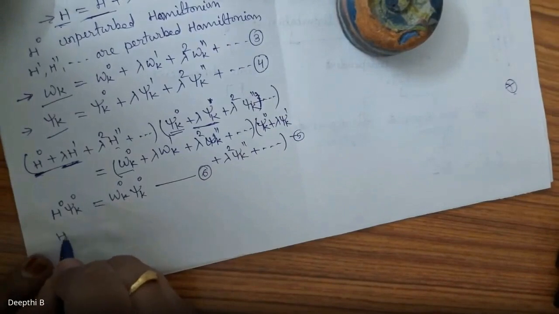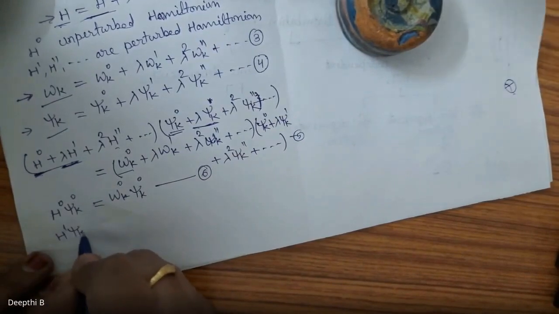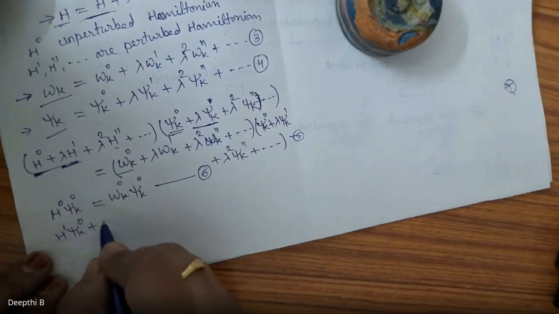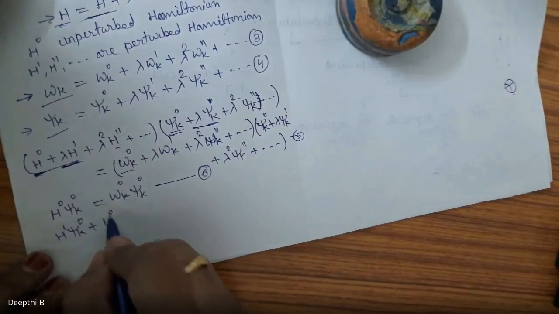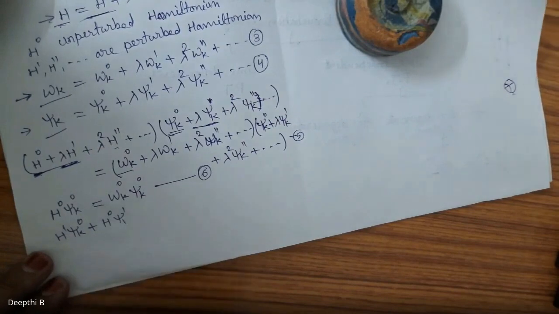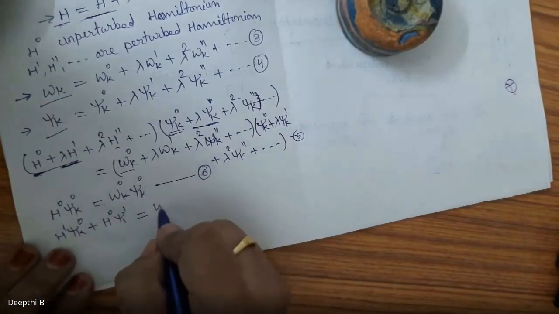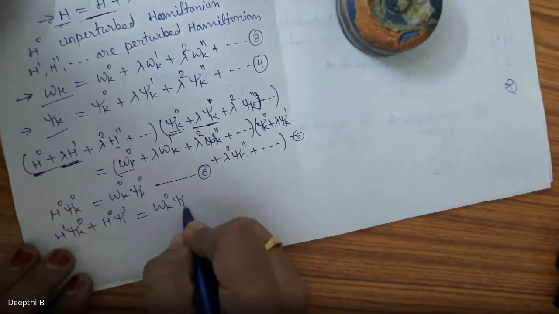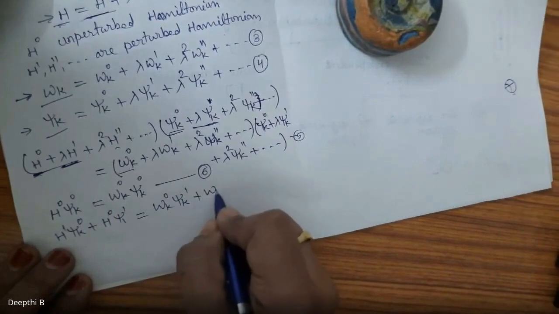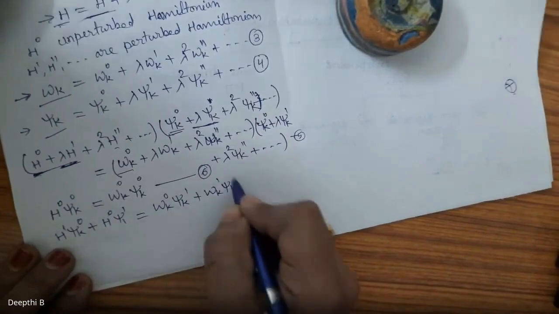So H prime psi k naught plus H naught psi k prime is equal to, here also the same, Wk naught psi k prime plus Wk prime psi k naught.